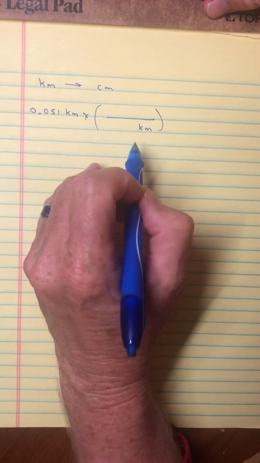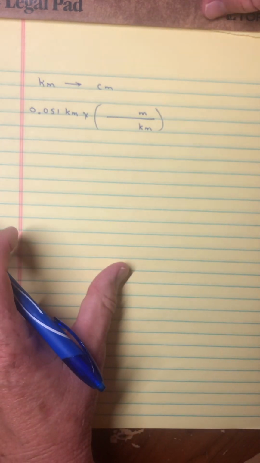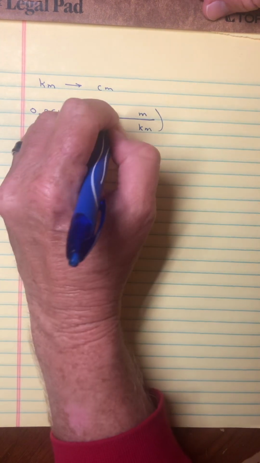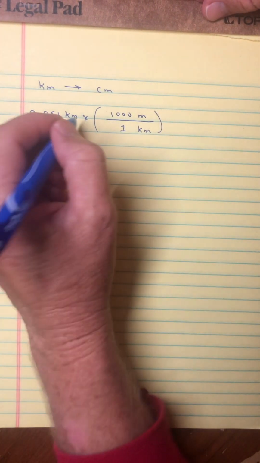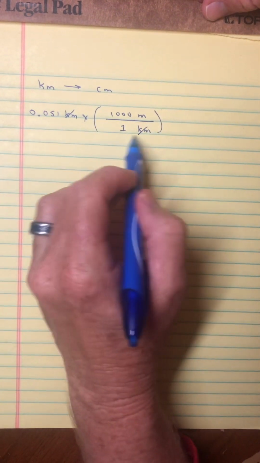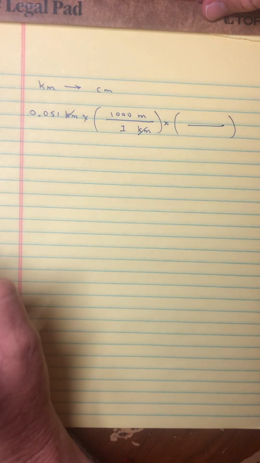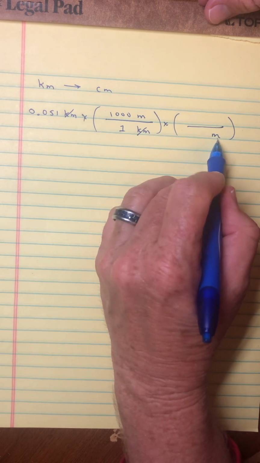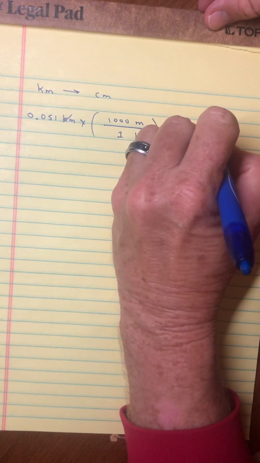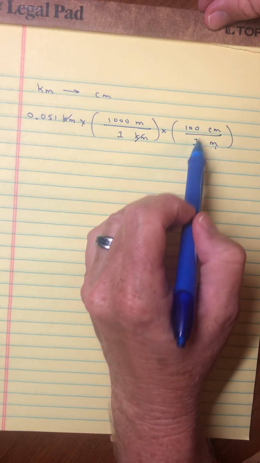But I might not know how many centimeters are in a kilometer, but what's really nice about the metric system is converting to the base unit is really easy. So we know that there are 1,000 meters in 1 kilometer. So this would clearly cancel out kilometers and leave me with meters. And then I can do the same thing: I want to get rid of meters, so I'll put it in the denominator and convert it into centimeters. And then 100 centimeters make 1 meter. And so again, it's a clever number one.